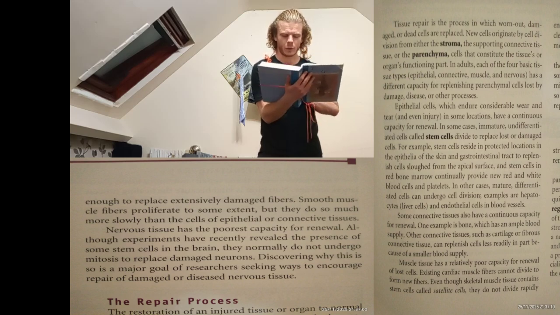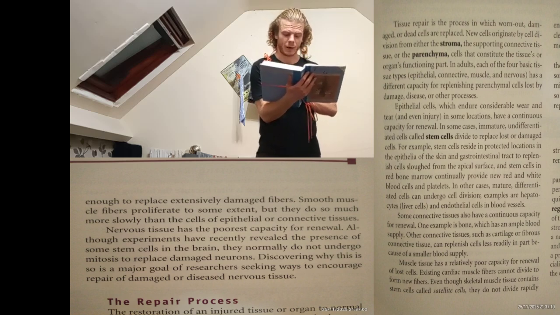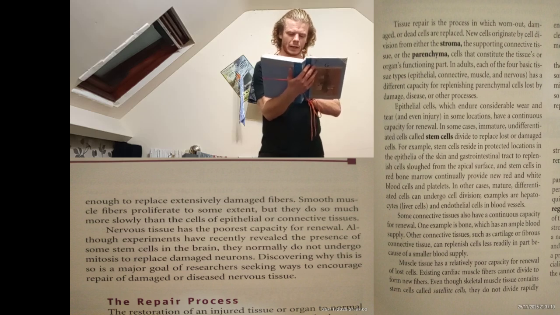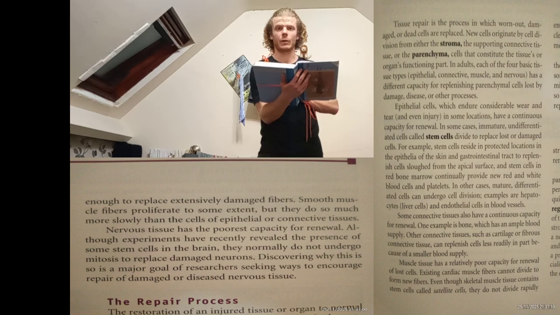Continuous capacity for renewal. In some cases, immature and undifferentiated cells called stem cells divide to replace lost or damaged cells. For example, stem cells reside in protected locations in the epithelium of the skin and gastrointestinal tract to replenish cells sloughed from the apical surface, and stem cells in red bone marrow continue to provide new red and white blood cells and platelets. But red and white blood cells and platelets are not needed in the epithelia. If I guess right, it is the skin.